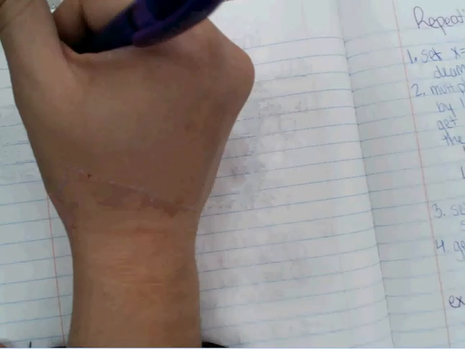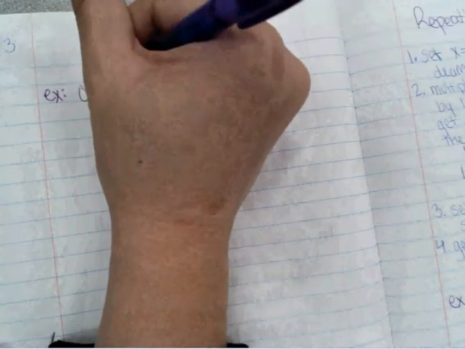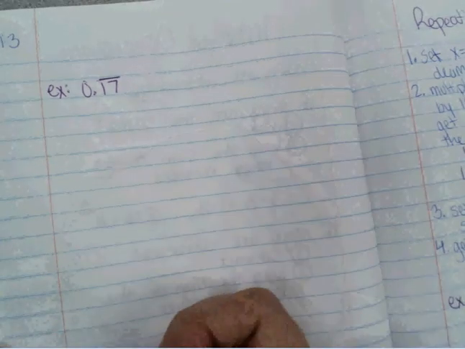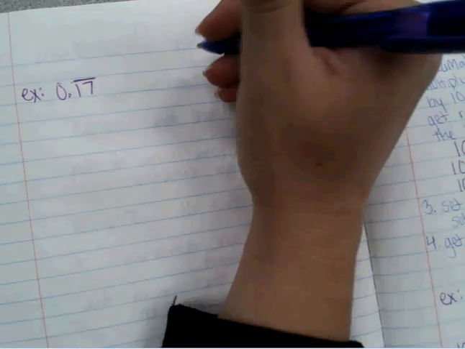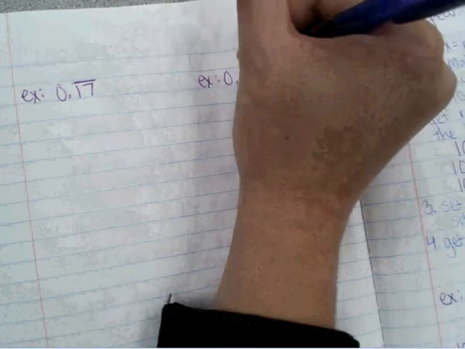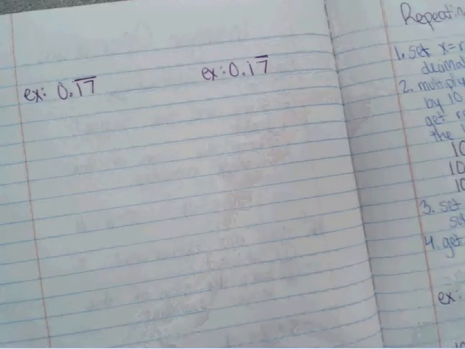Now that we've done a couple together, I want you to try some. I want you to try 17 repeating, using the same process we used on the other page on your notes. And I also want you to try just 0.17 repeating. So go ahead and try those two.